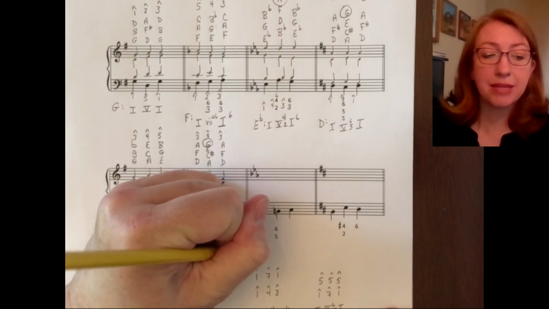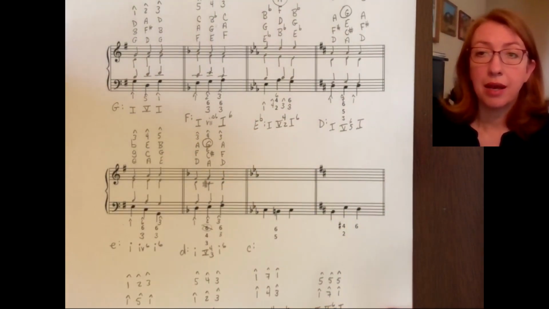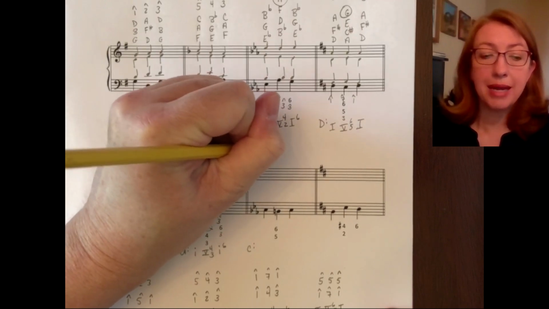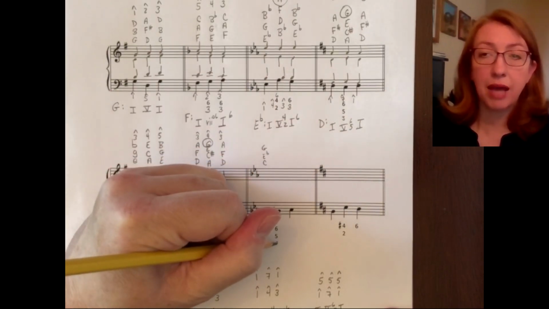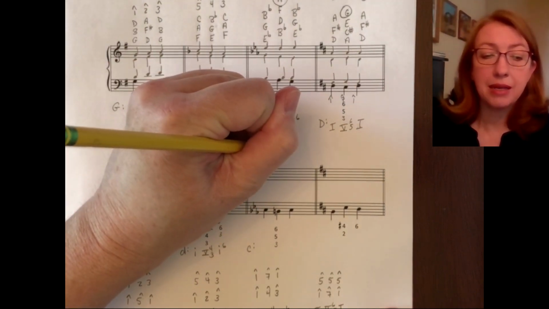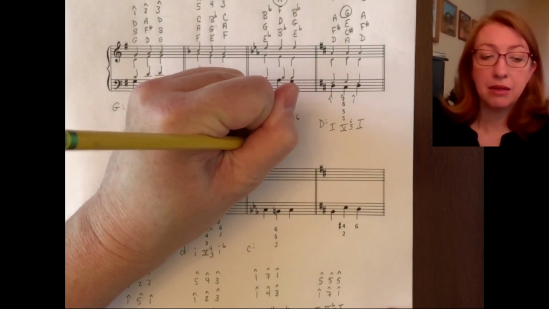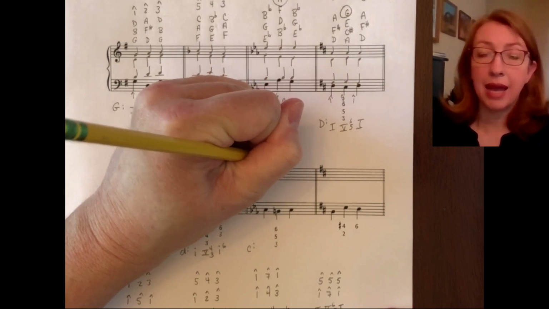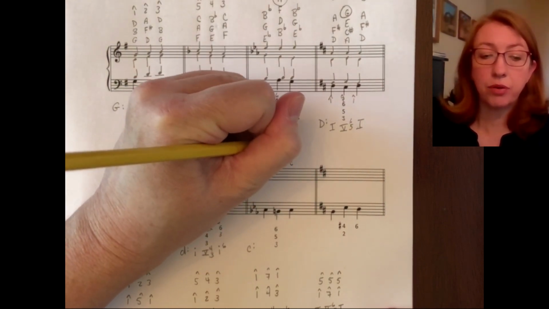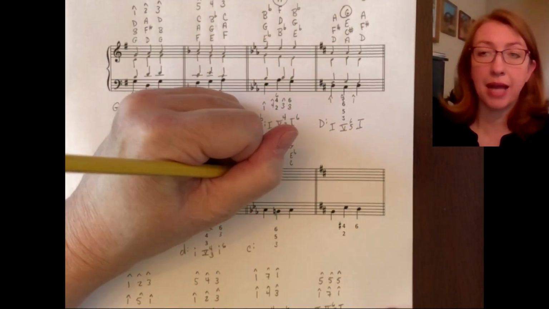My next example is in the key of C minor. I start with a C minor triad, C, E flat, G. My next chord has figured bass of 6, 5 under it, which I know is shorthand for 6, 5, 3. So above the B in the bass, I have a D, I have an F, and I have a G. My third chord is simply a tonic triad, C, E flat, G.